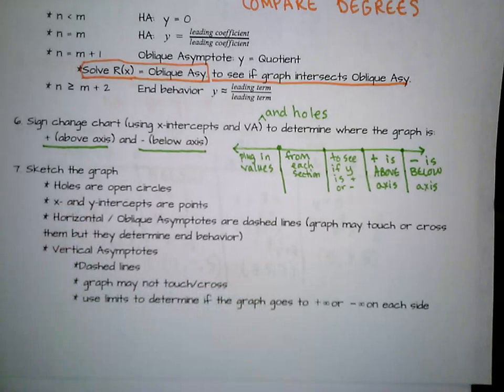I need a highlighter. How do I not have what I need? Like super handy. Okay, pause.